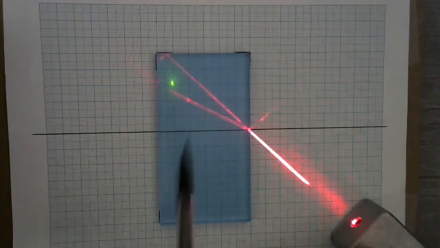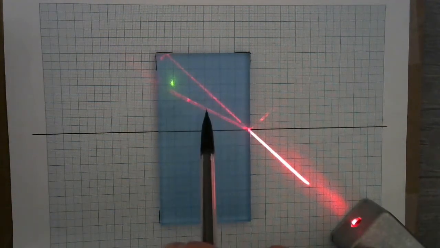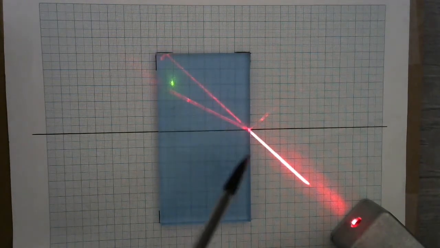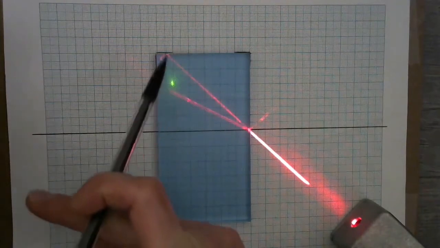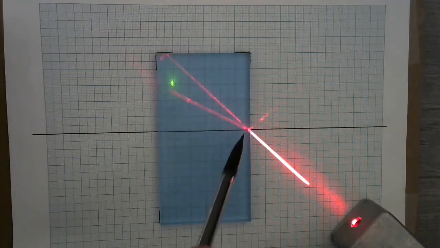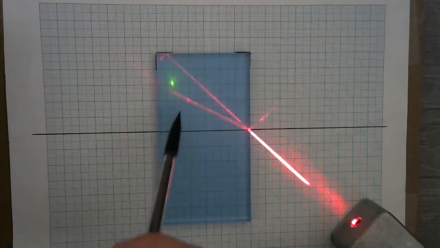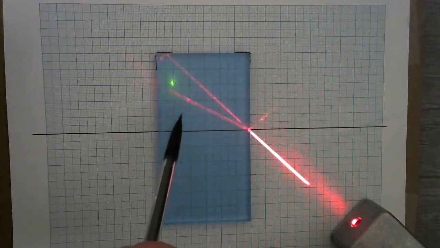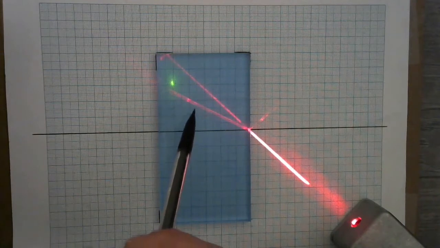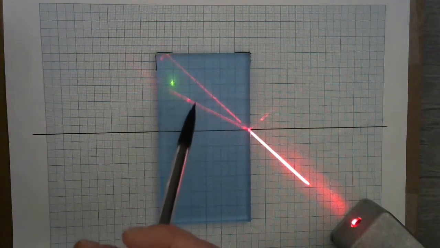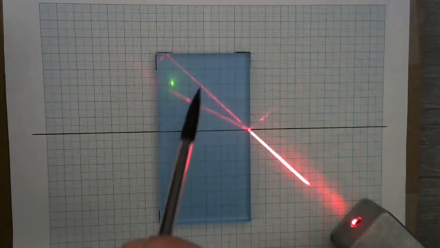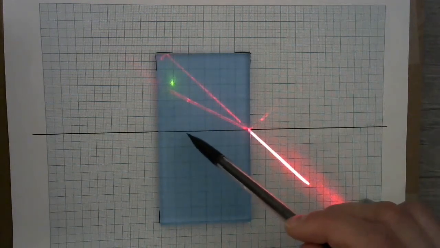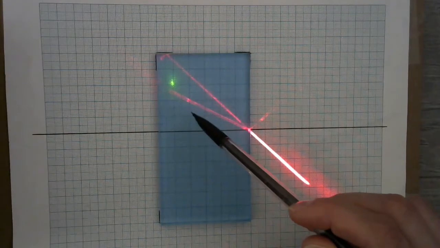And right away we see something interesting happening inside the block. So we actually see two beams. One of them follows the original beam, and then the other one is bent at an angle. So the ray that is bent at an angle is the one that we want to focus on. This is the refracted beam. So the angle of refraction is, again, from this normal line to the refracted beam.